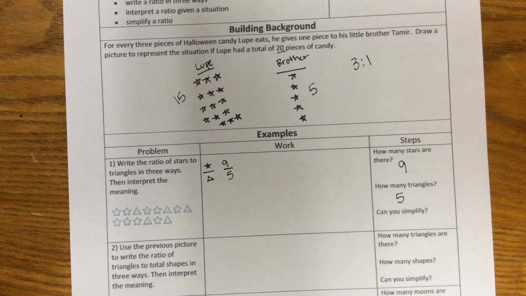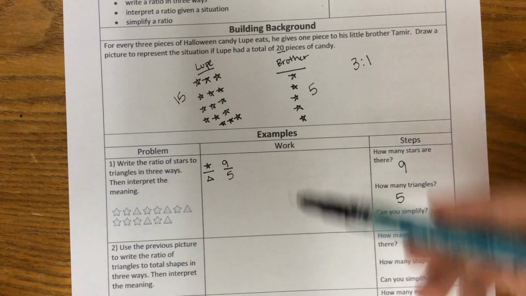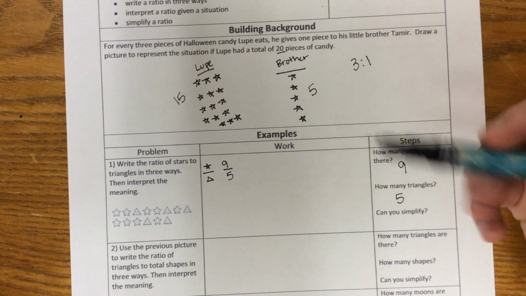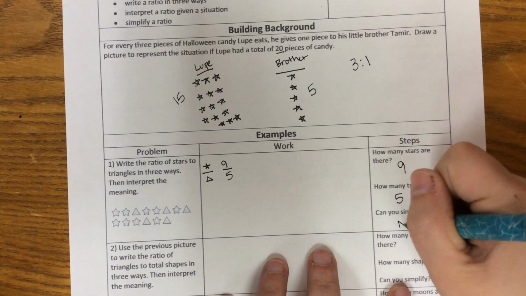Well, the only things that go into 9 are 1, 3, and 9. Is there anything that can divide 5 other than 1? I can't divide 5 by any of those other than 1. So that's it. So no.